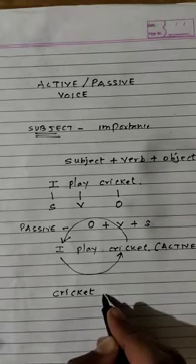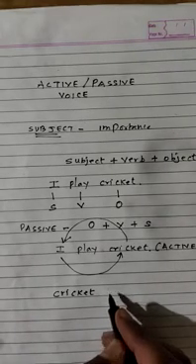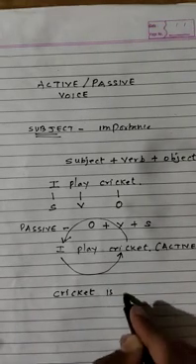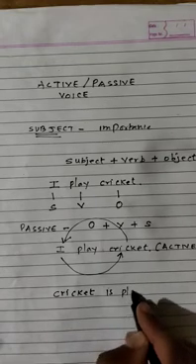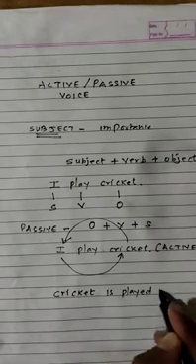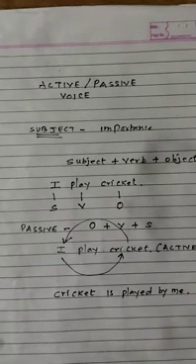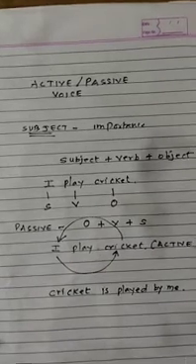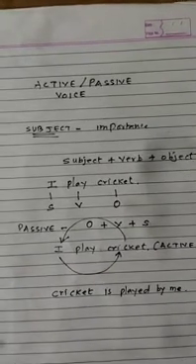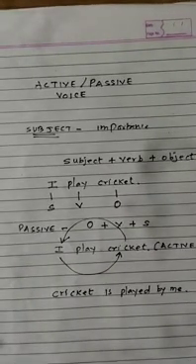Cricket is played by me. Cricket is played by me.